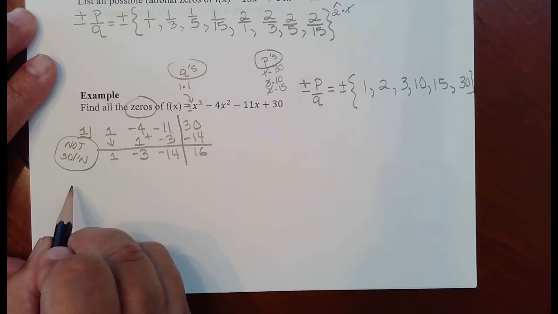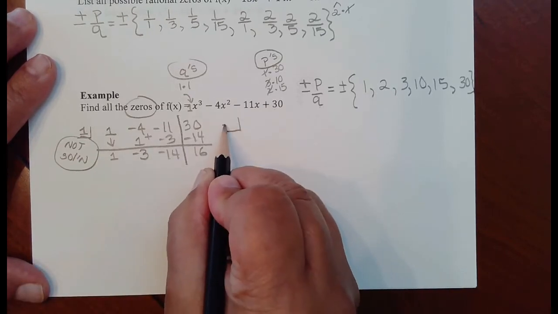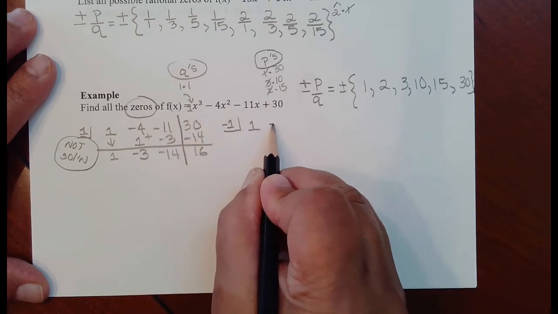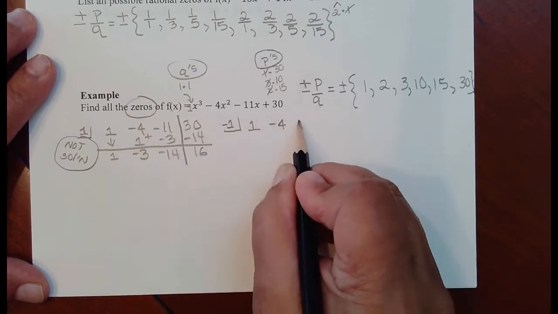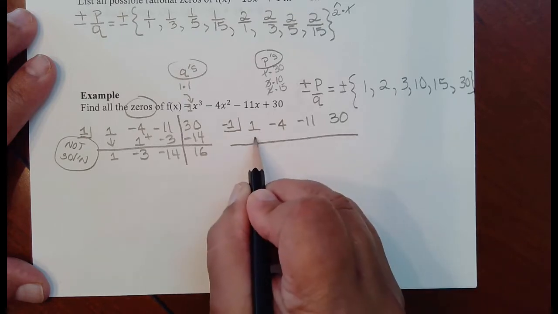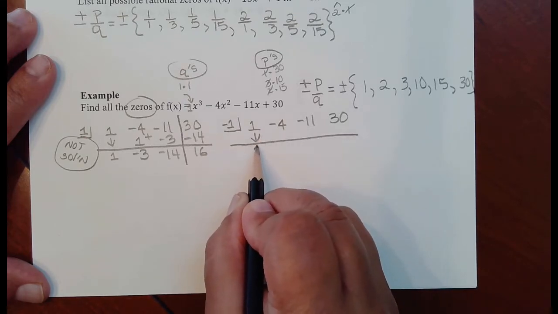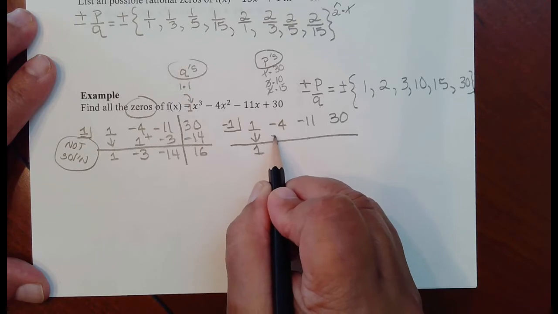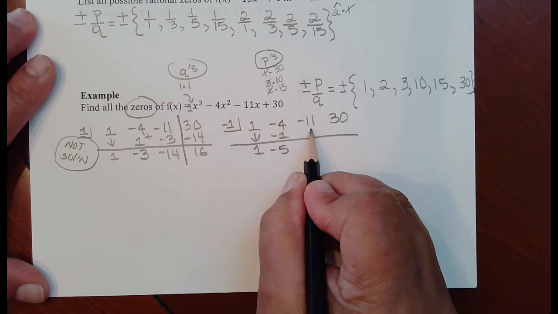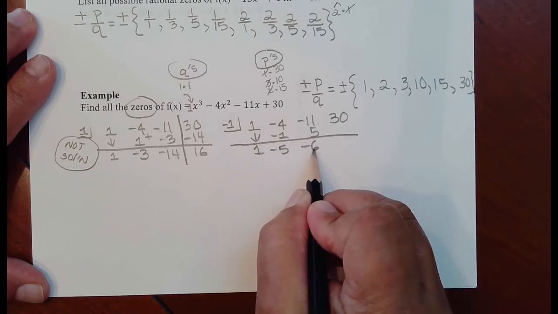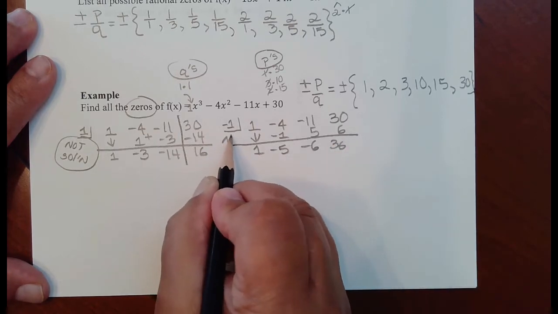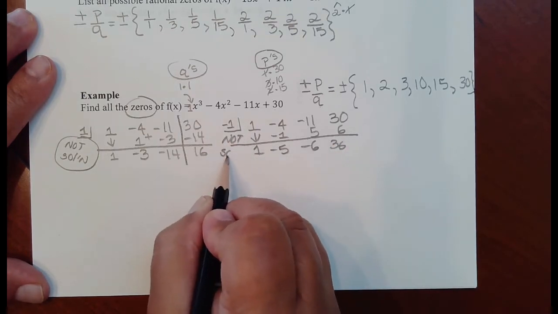Moving on. Now let's try -1. Take these coefficients and arrange them horizontally, just as I did here. And let's see if maybe -1 works. So bring down that 1. 1 times -1 is -1. Add these up, you get a -5. -1 times -5 is 5. Add these up and you get -6. This times this is 6. And again, that did not work. So this is also not a solution.